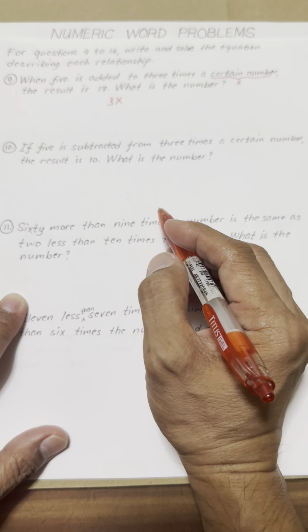And we know that addition statements are quite often written backwards, and even subtraction, same also. So for the first problem, number 9, it says that when 5 is added, so the word added means plus, to 3 times a certain number.